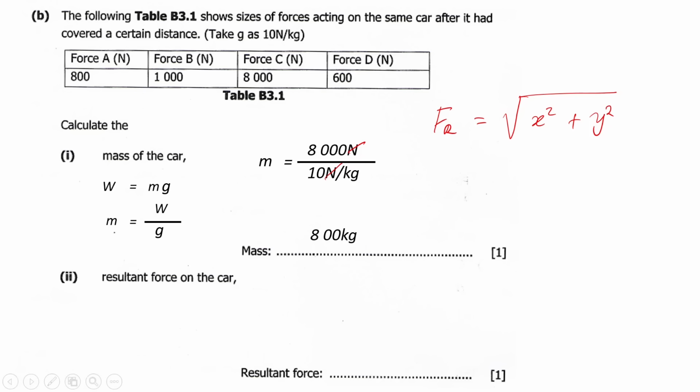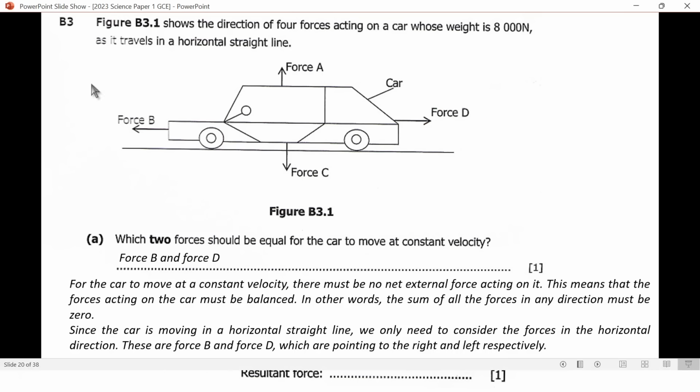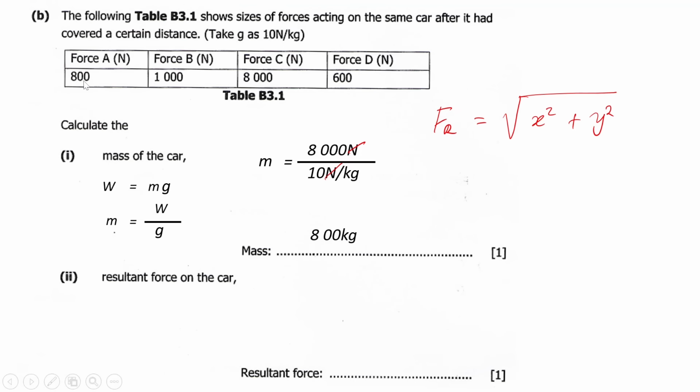Because of space here, I did the forces acting in the y axis. Here there's this force and this force, which is force A and force C. When I added them together, they gave me a certain value.